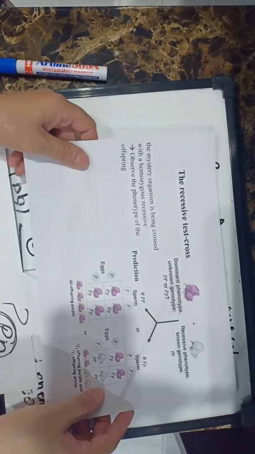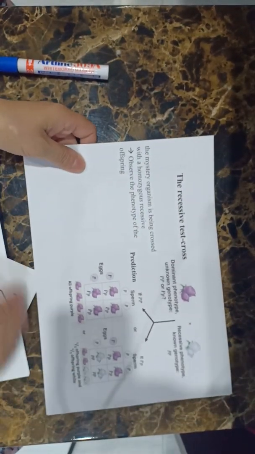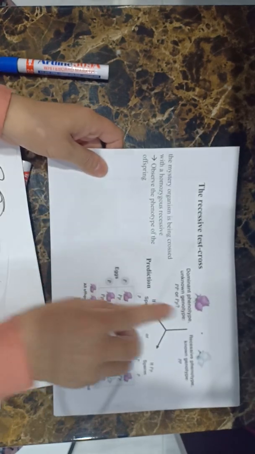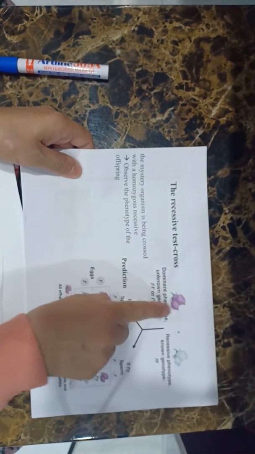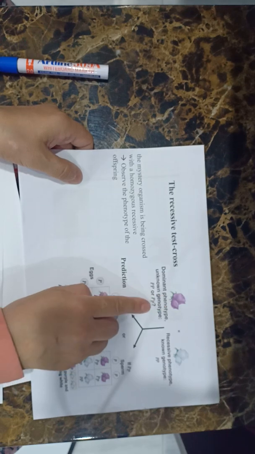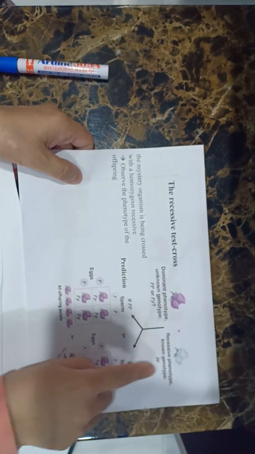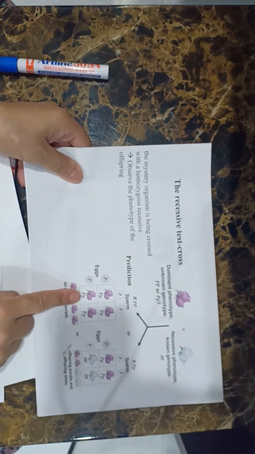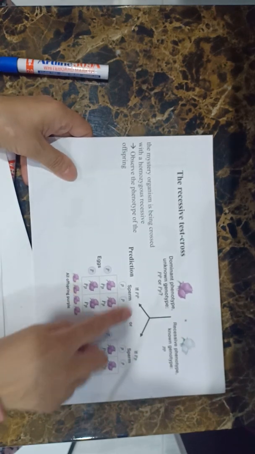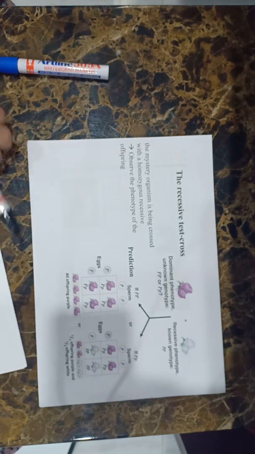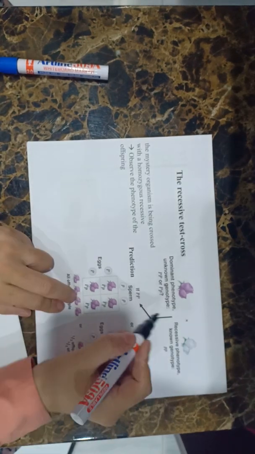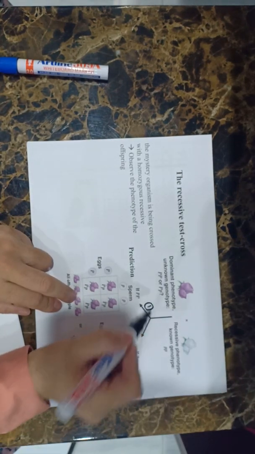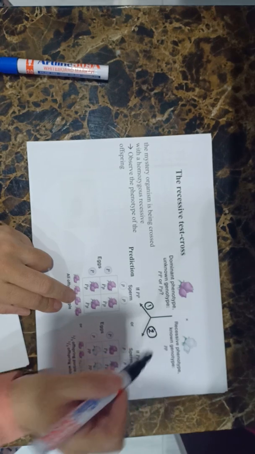And you have the example here. So you have a purple flower. You don't know the genotype. And here you are going to cross it with a white one, because the white one we already know. So what are you going to have here? This is the first scenario, number 1, and this is the second scenario, number 2.